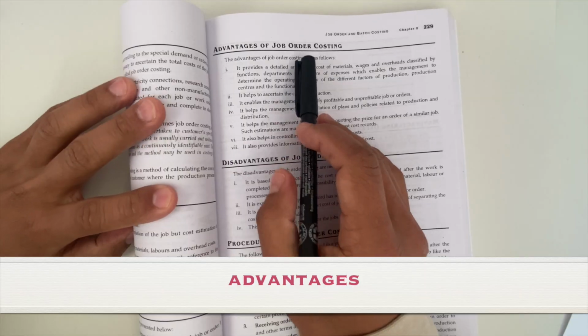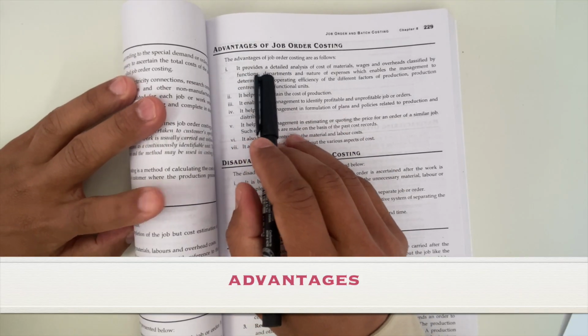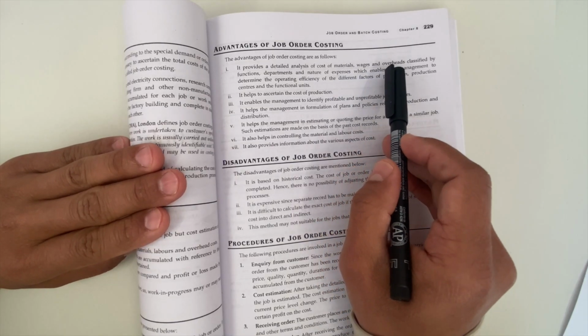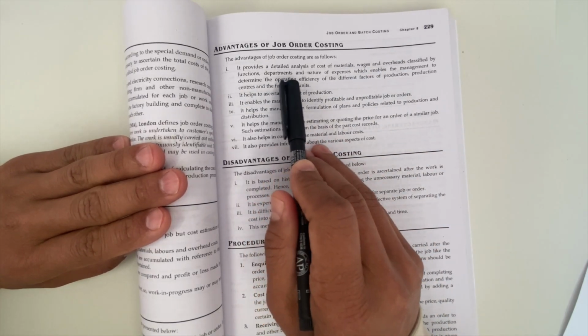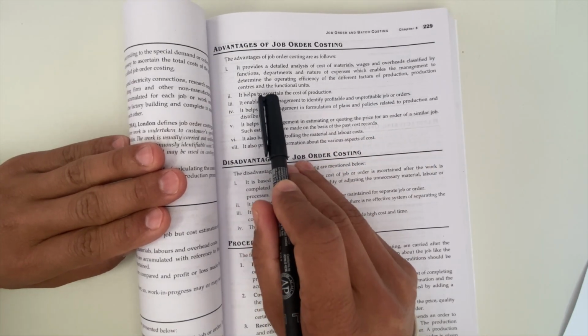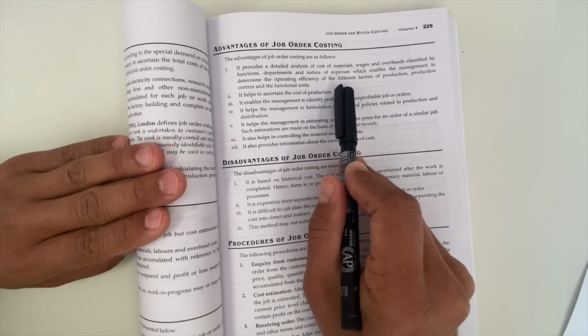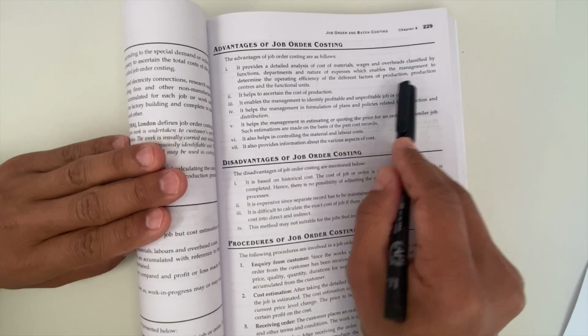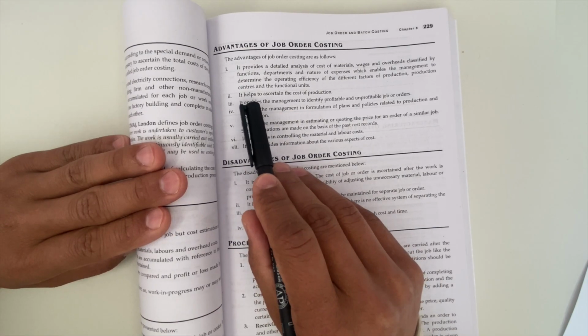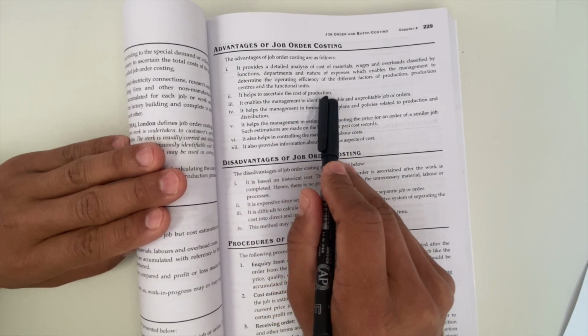Advantages of job order costing. It provides a detailed analysis of cost of material, wages and overheads classified by functions, departments and nature of expenses, which enables the management to determine the operating efficiency of the different factors of production, production centers and the functional units. It helps to ascertain the cost of production.